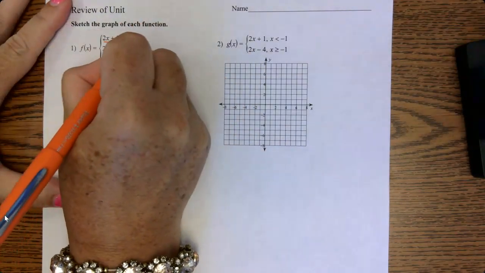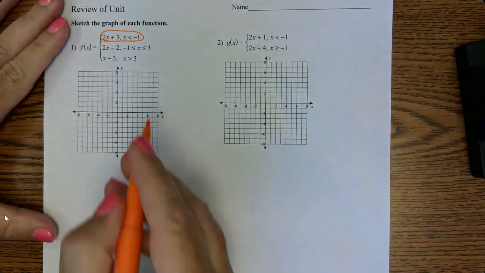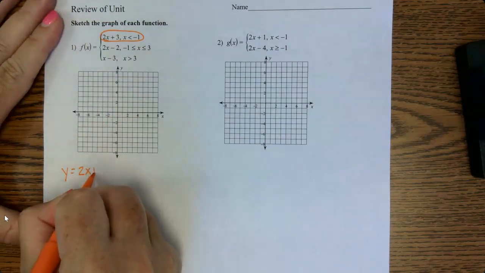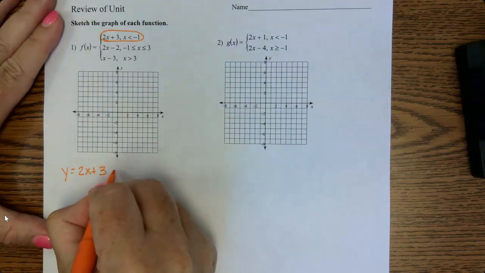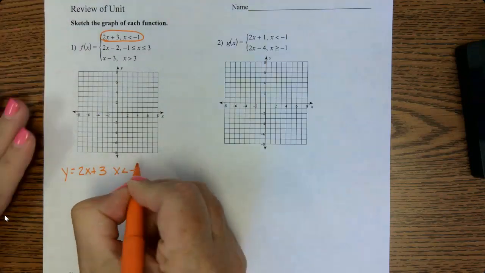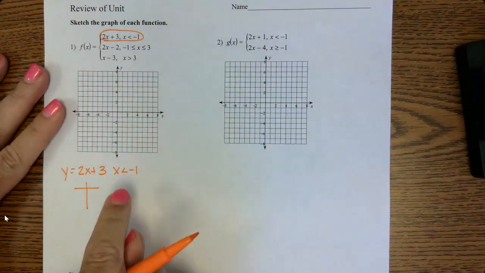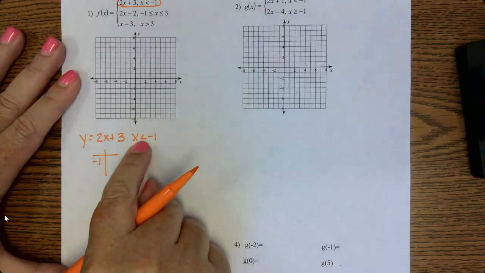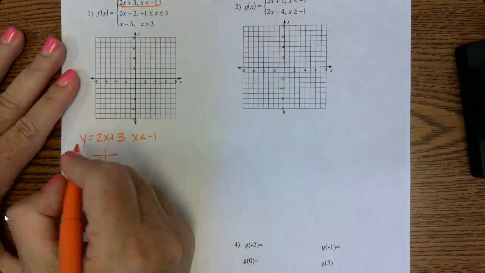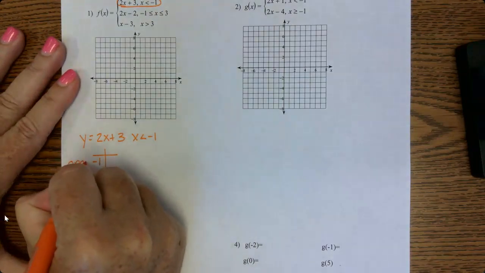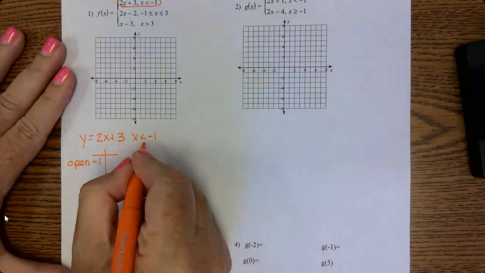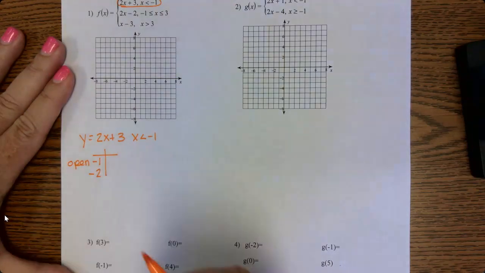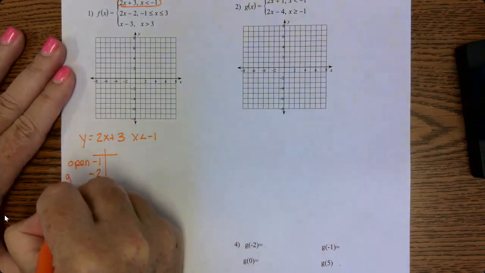So what I'm going to do is make this color orange. So y equals 2x plus 3, x is less than negative 1. Remember, I have to use negative 1, and because there's no equal to bar, we have an open dot. Now, I need a number less than negative 1. I'm going to choose negative 2, and I'm going to make this my guide.